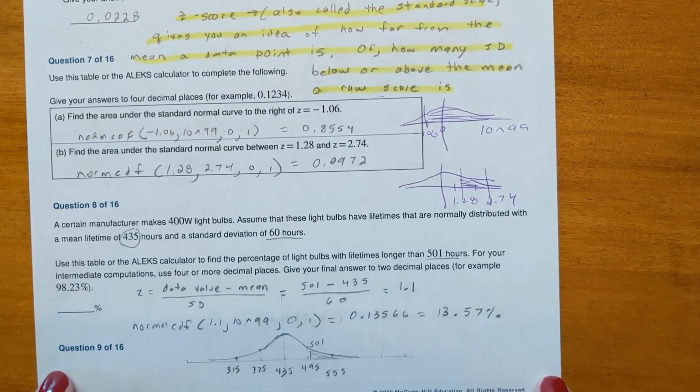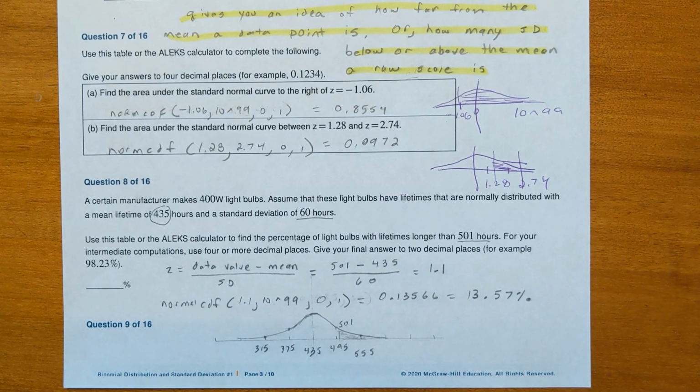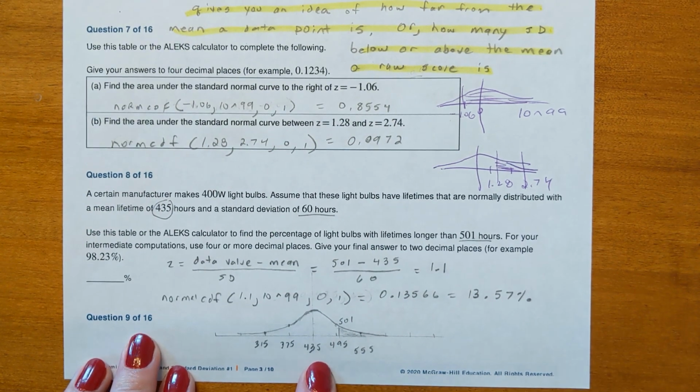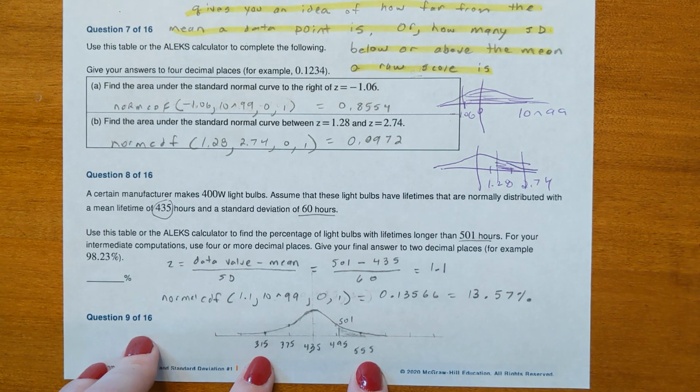Number 8, the last one here. Then the questions repeat on your homework. It says a certain manufacturer makes 400-watt light bulbs. Assume that these light bulbs have lifetimes that are normally distributed with a mean life of 435 hours. So I put the mean here in the middle of the curve, 435. And the standard deviation is 60. So then I counted out 60 each way, adding and subtracting 60. Took me to 495, 375, go out another 60, 555, 315.